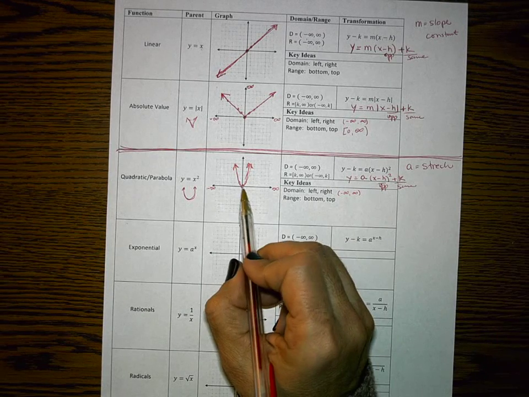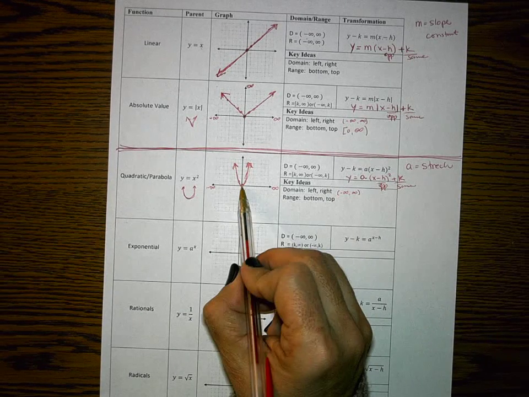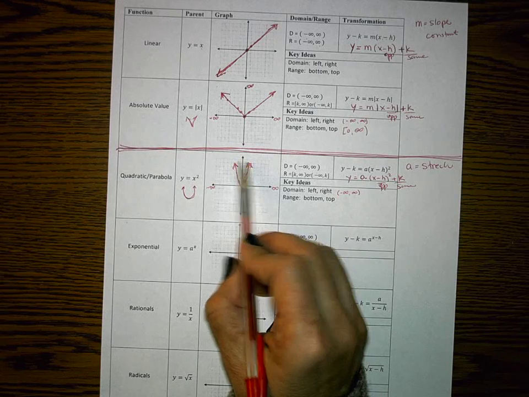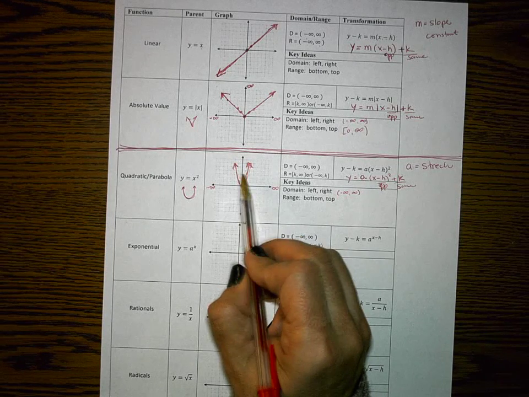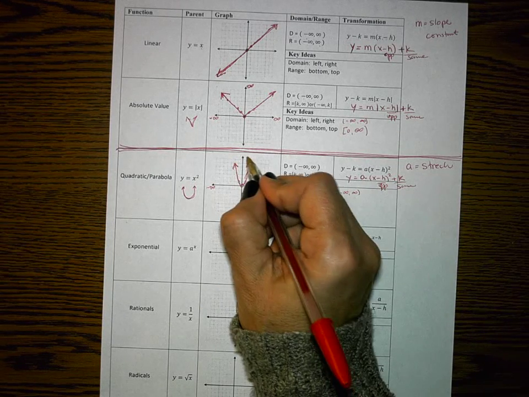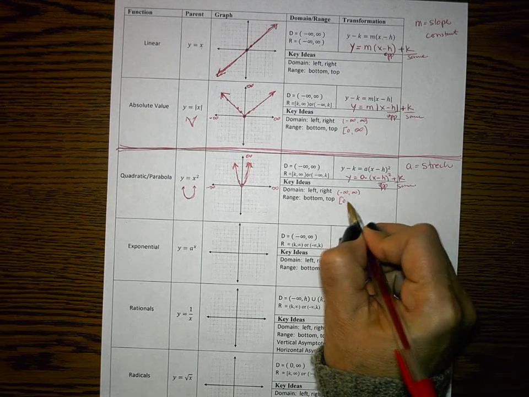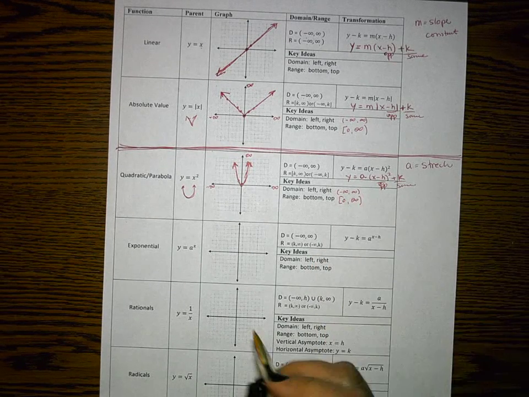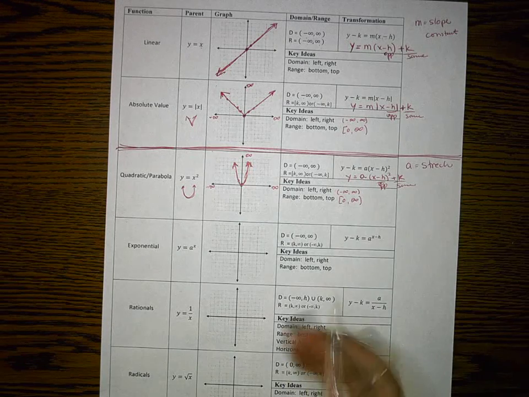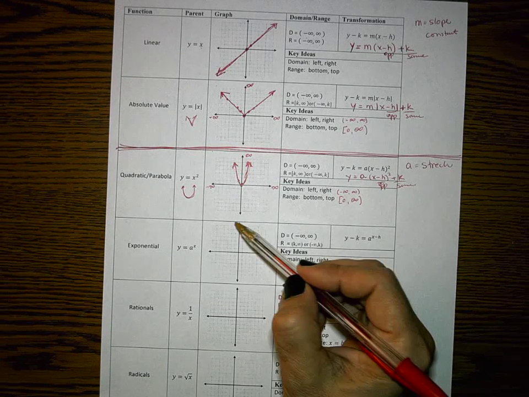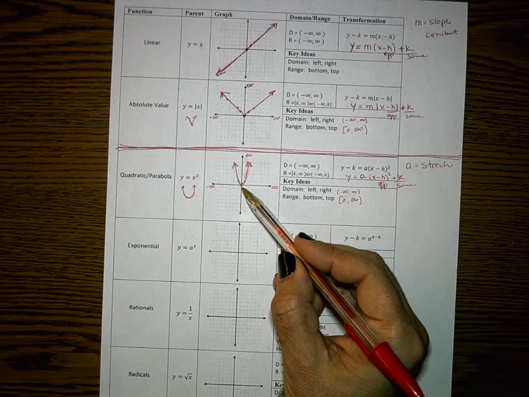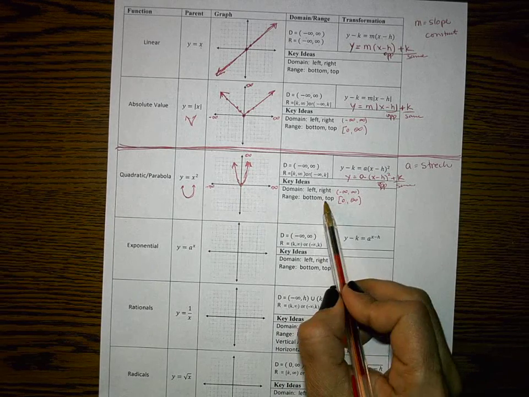And my range is from the k value up to positive infinity, because I am opening to the up positive infinity. So it would be from 0 to positive infinity. That would be my range. If I was opening down, would be from negative infinity up to my k value, from bottom to top.